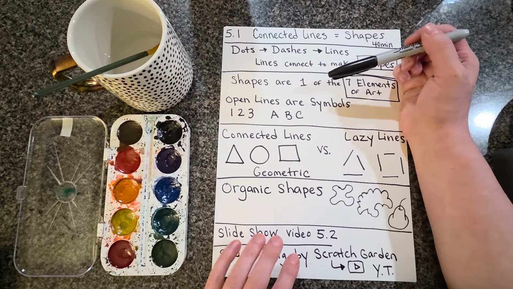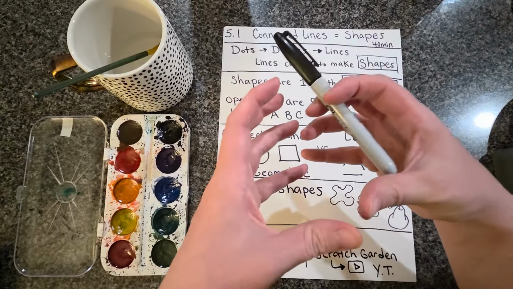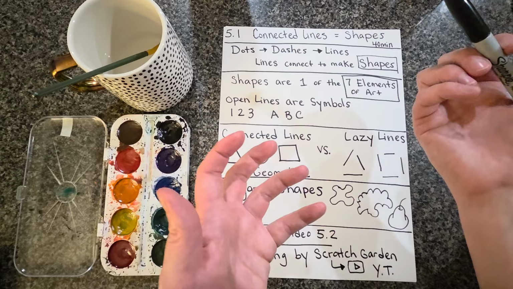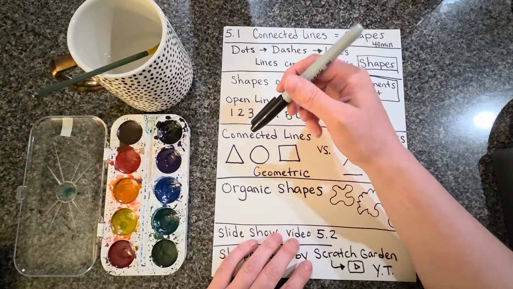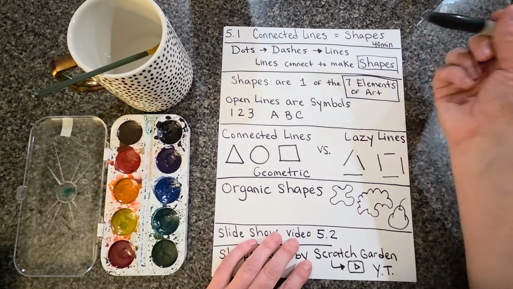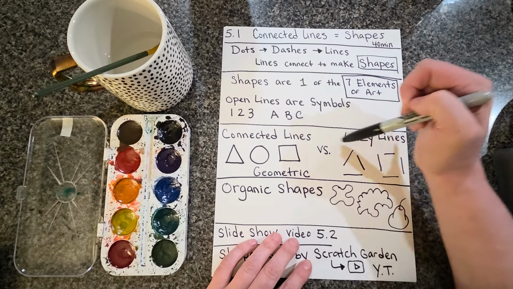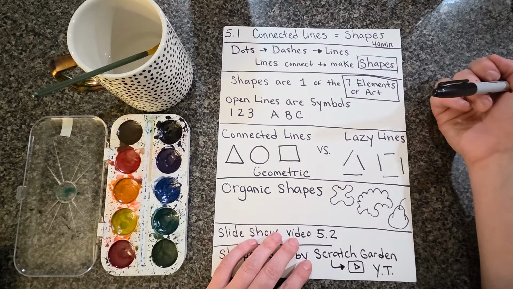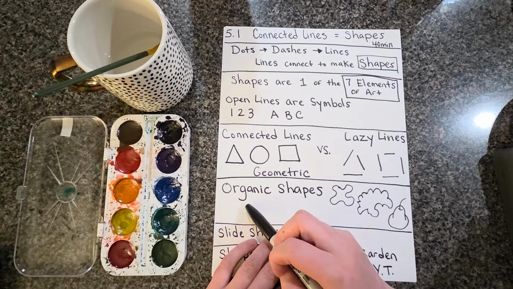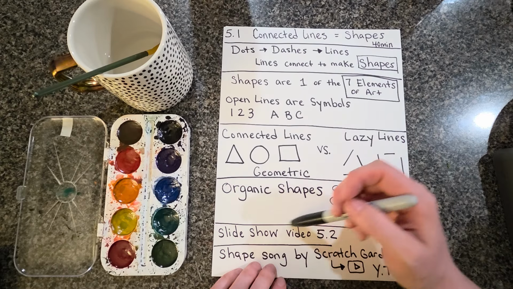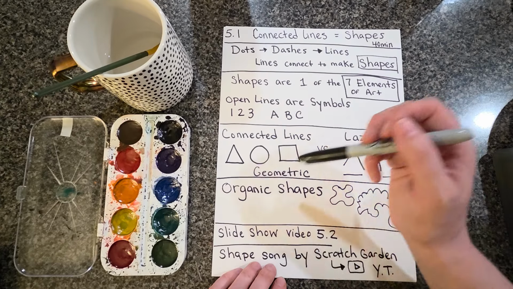So we're moving away from just lines all over the place to what happens when we connect them, that we make forms. Form is also one of the elements of art. We can see these are geometric shapes, and we talk about that. They have to connect, and we don't want lazy lines, because lazy lines are just lines. They're not actually shapes. All of this is discussed in the slideshow, if you want to see how I introduce these concepts.